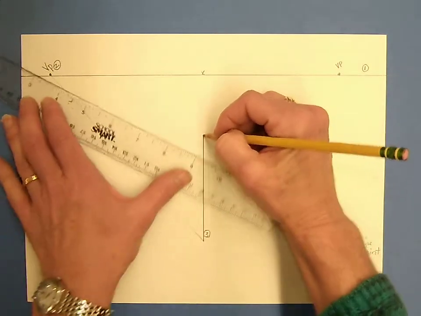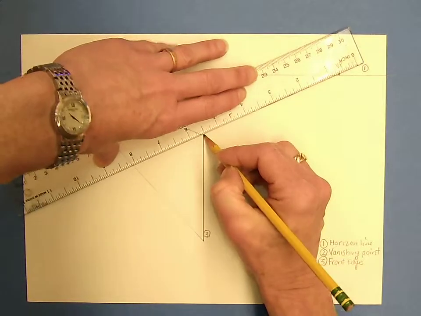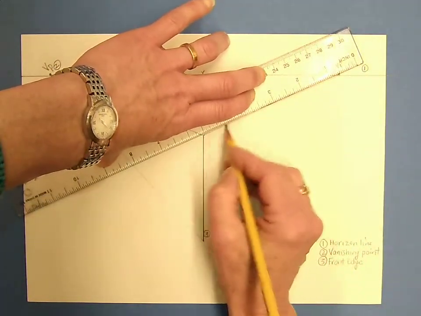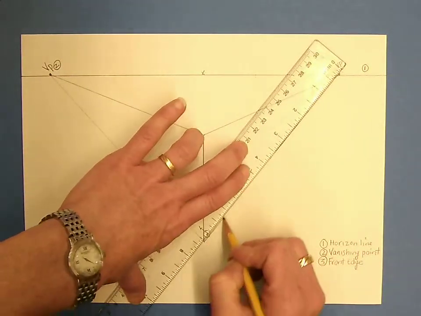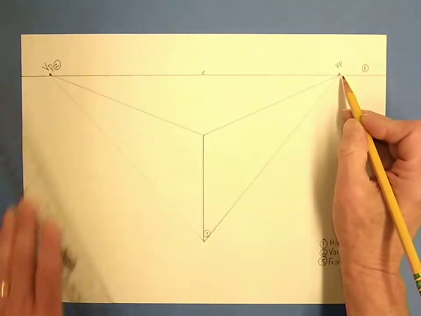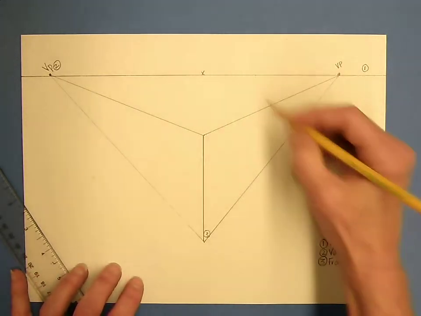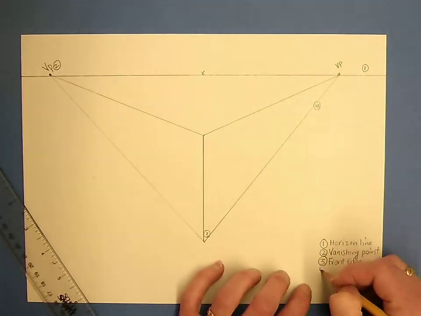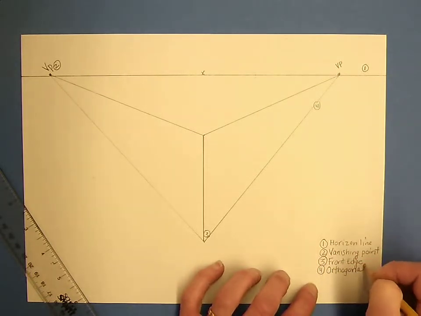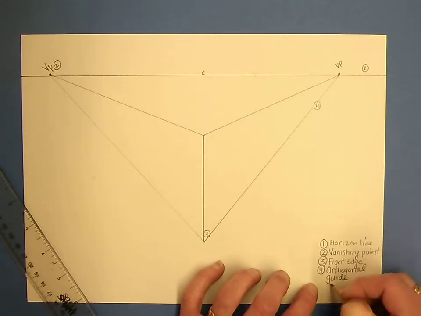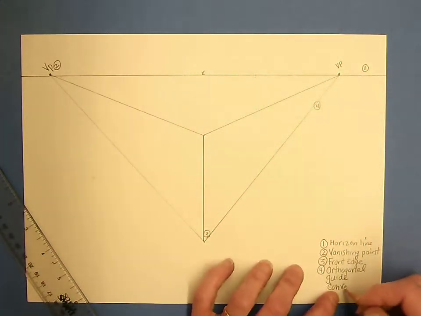These lines have names you probably learned in 7th grade, and they are called orthogonals, or guidelines, or convergence lines. So I am lining the top and the bottom of my ruler up with the top of the front edge and the vanishing point. I am creating light orthogonals. So this is number 4. I'll put it over here. Number 4 is called orthogonal, or guideline, or convergence lines. Converge means meet, and they all meet at the vanishing point.